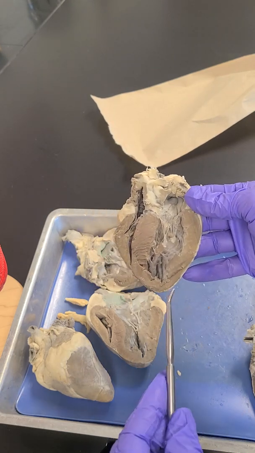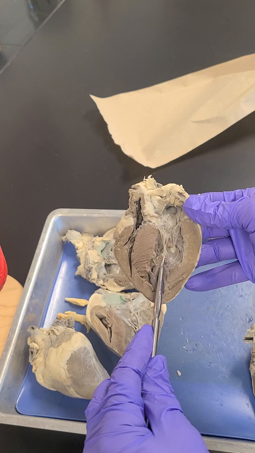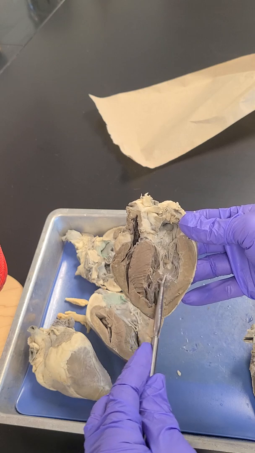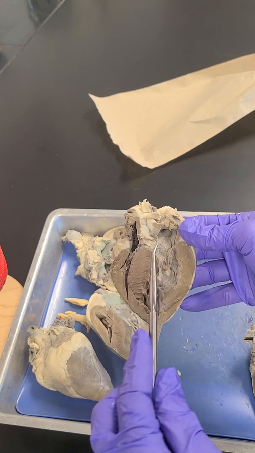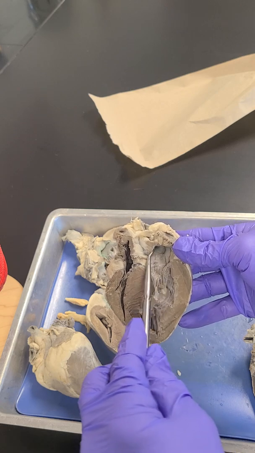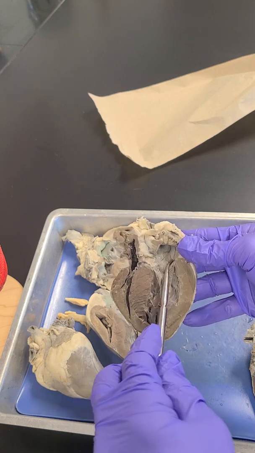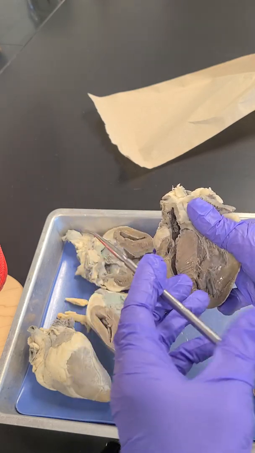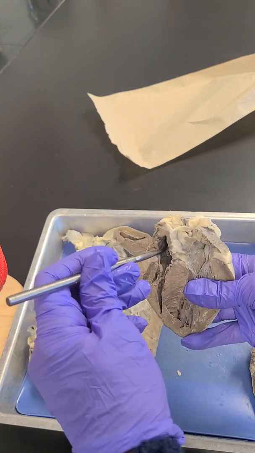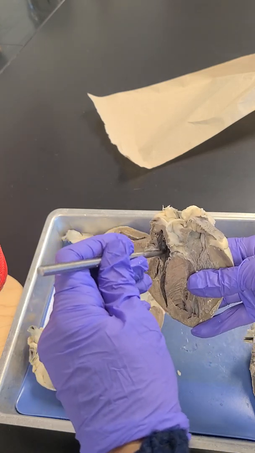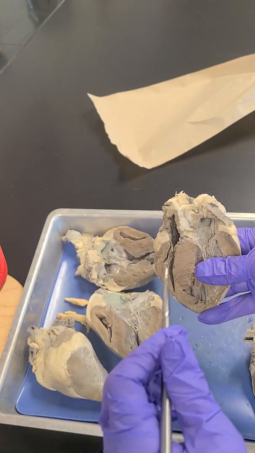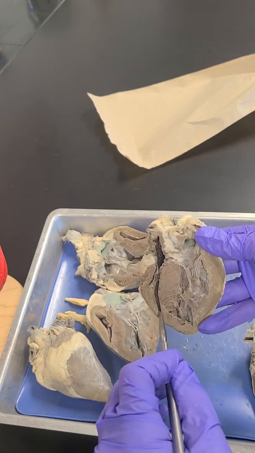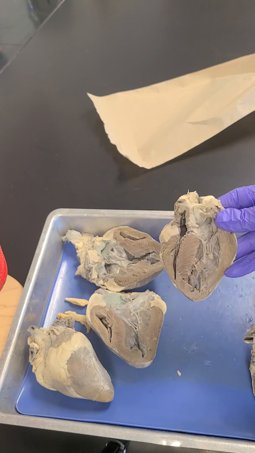So first and foremost, I want to identify this chamber right here. So what is the name of this chamber? Okay. And while we're here, go ahead and name this chamber. And we're going to continue with the chambers. So what would be this chamber on this side? This chamber. And then what is this chamber? Okay. So that finishes the 4 chambers.